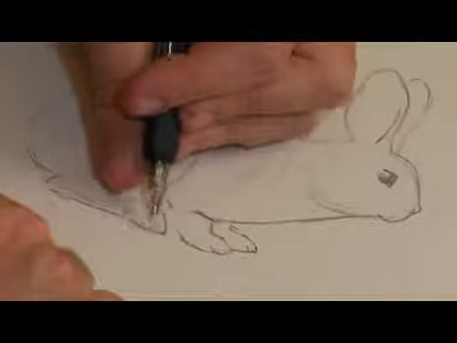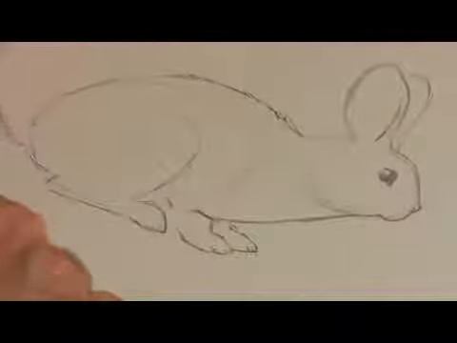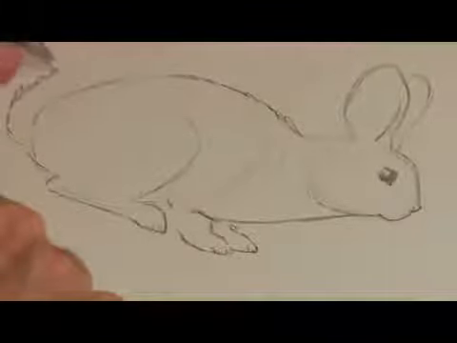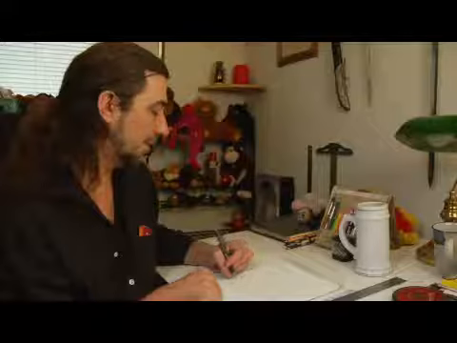And get some lines for the toes. And don't forget, you definitely want some jagged lines here for your fluffy tail. And that's your basic lesson on how to draw a rabbit.